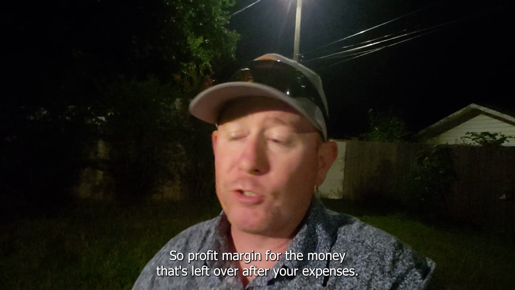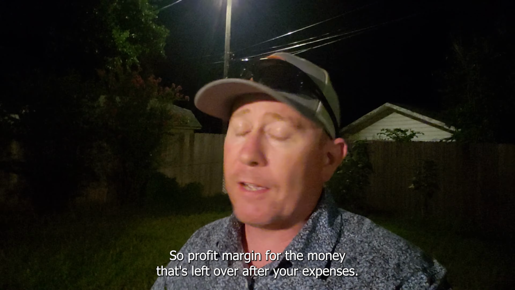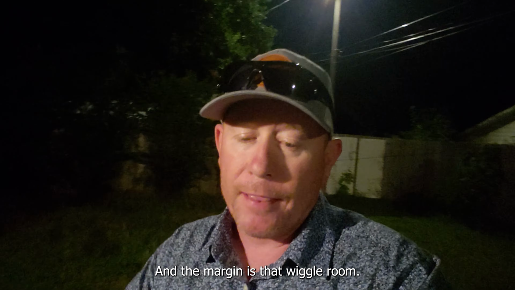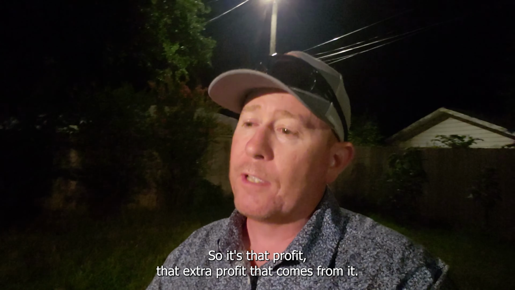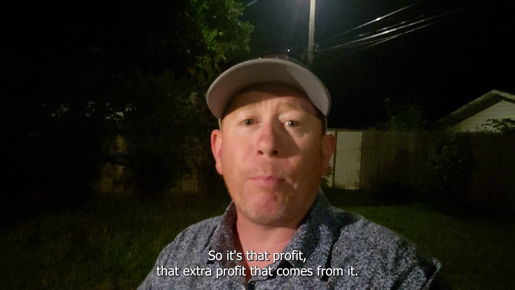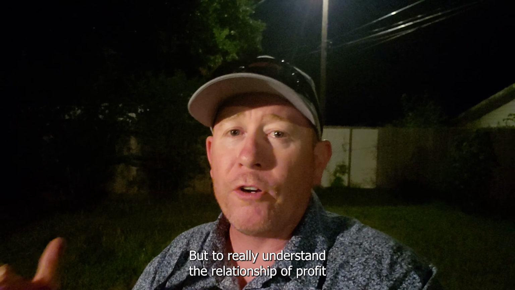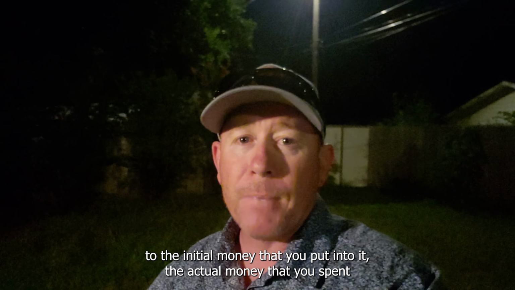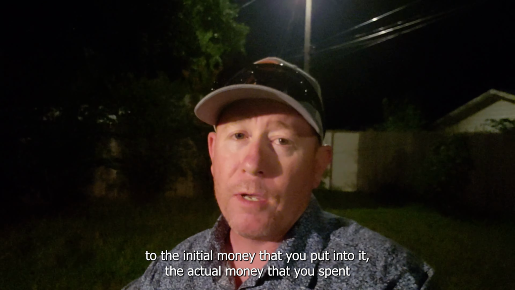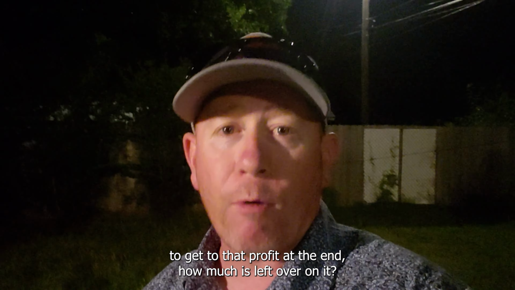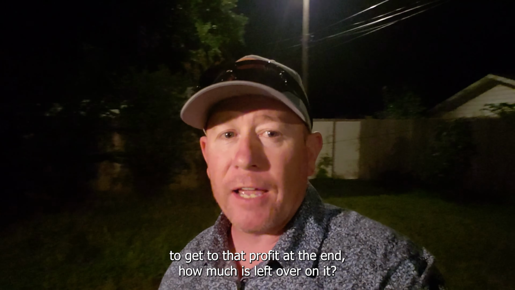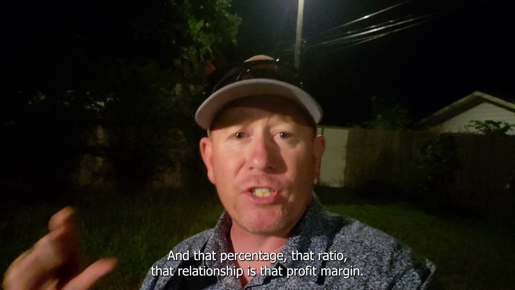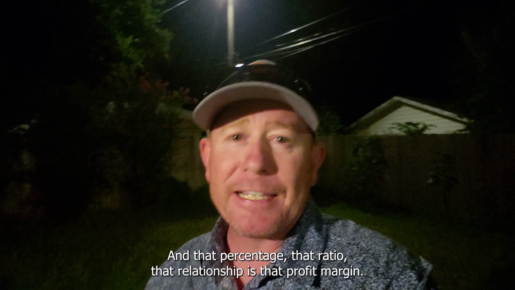So let's put them together. Profit margin: the money that's left over after your expenses, and the margin is that wiggle room. So it's that profit, that extra profit that comes from it. But to really understand the relationship of profit to the initial money that you put into it, the actual money that you spent to get to that profit at the end, how much is left over on it? And that percentage, that ratio, that relationship is that profit margin.